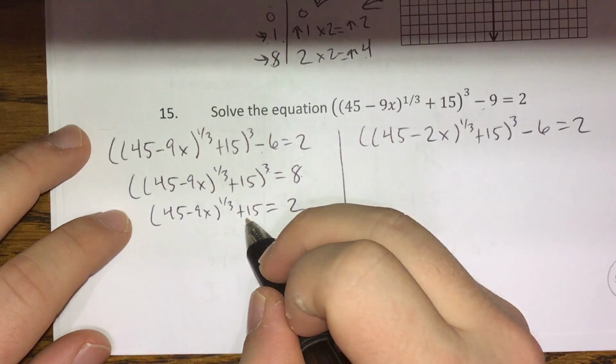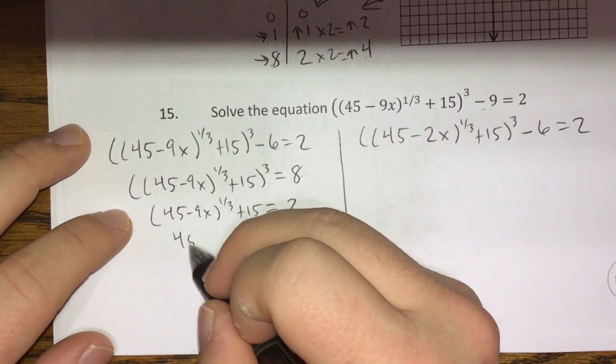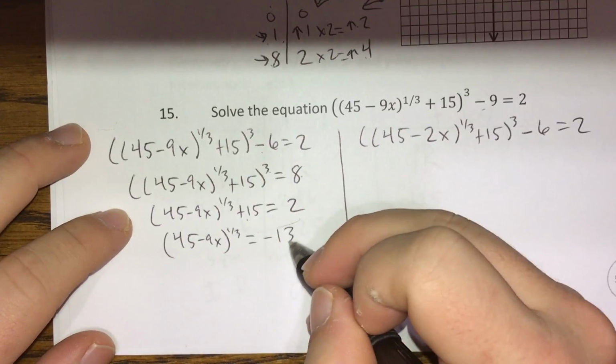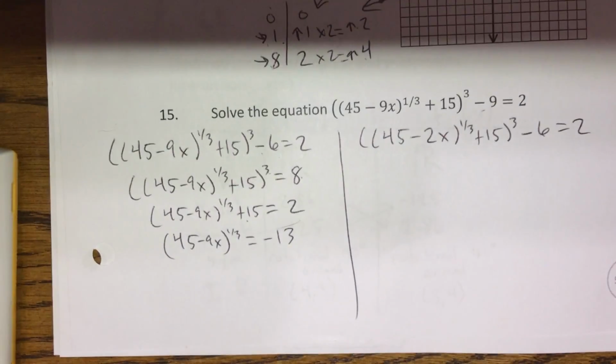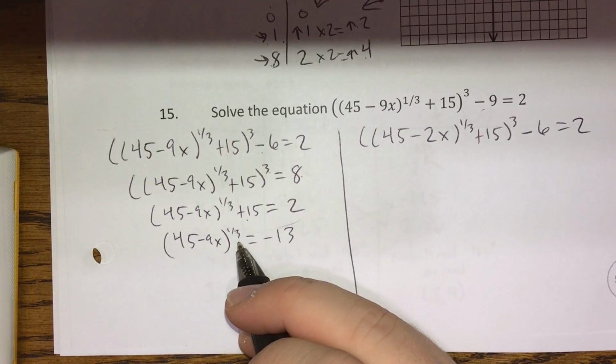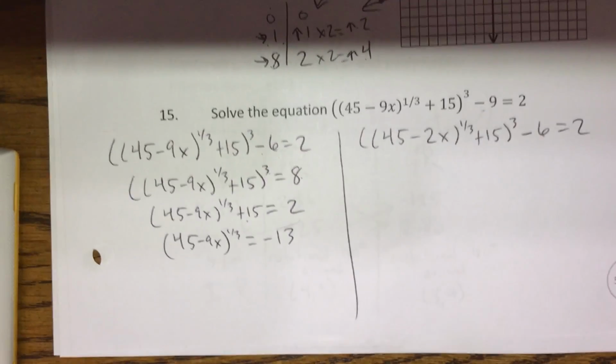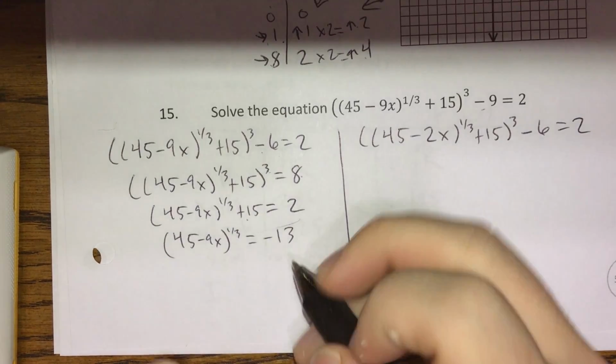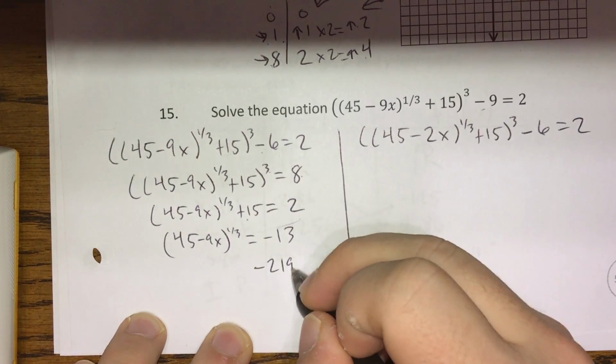And then on the outside we have plus 15, so I'm going to subtract 15. And now on the outside we've got this exponent of 1/3. To get rid of the 1/3, we're going to cube both sides. And so negative 13 cubed is negative 2197.